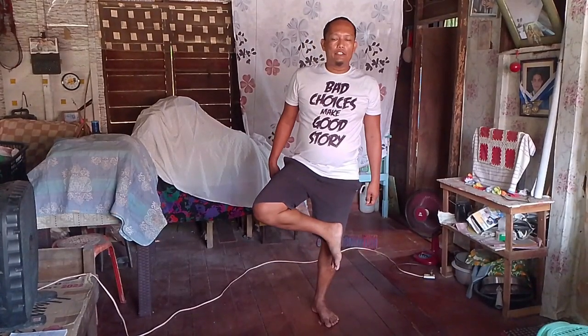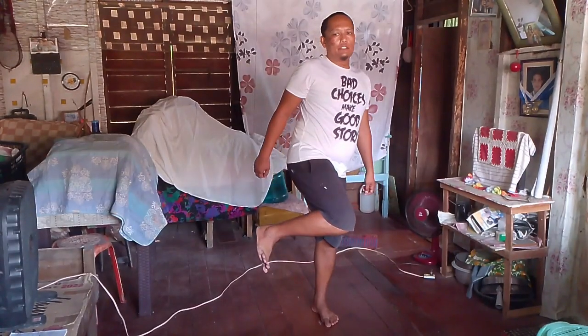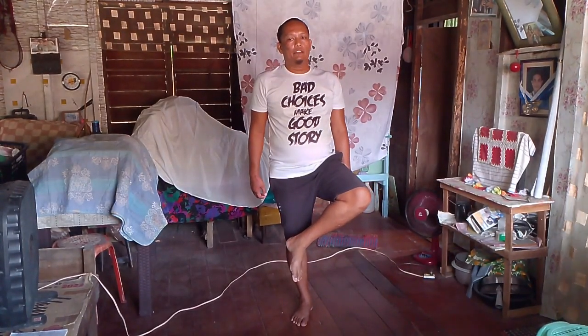Right hip external rotation, method 2. Right hip internal rotation, method 2. Left hip external rotation, method 2. Left hip internal rotation, method 2.